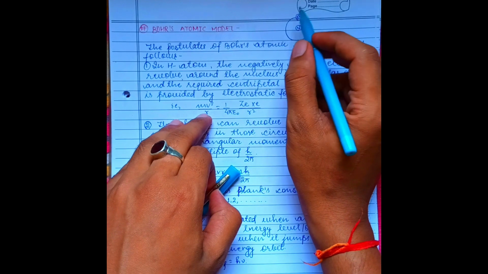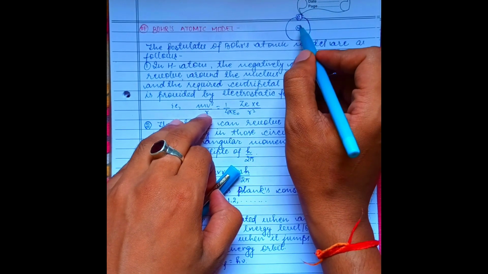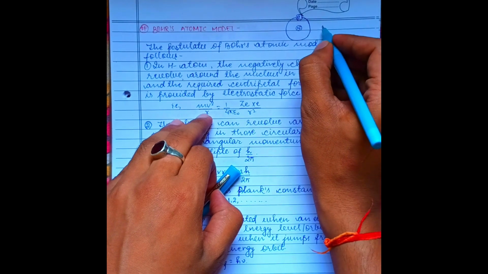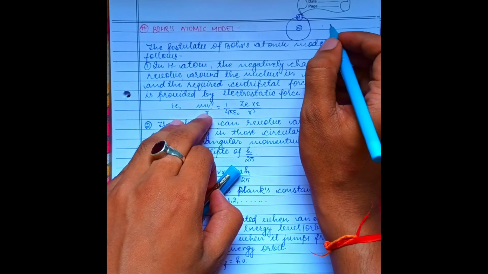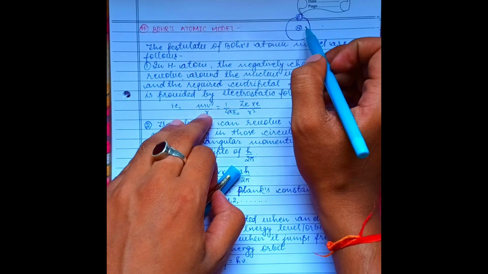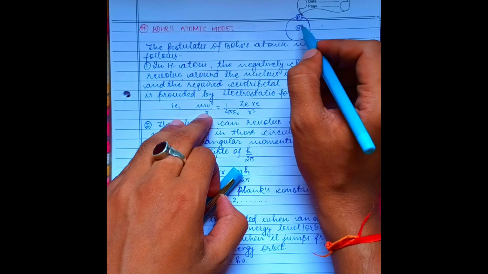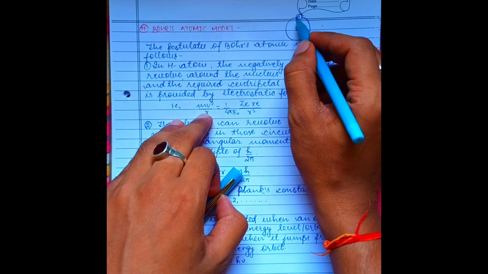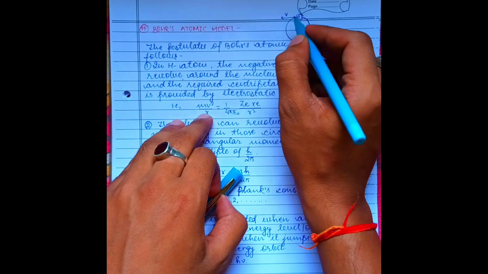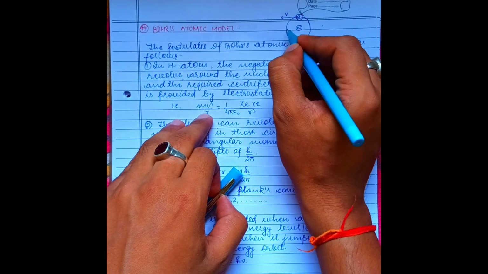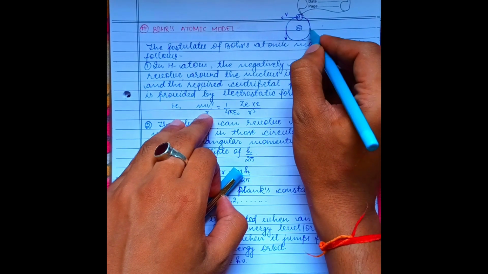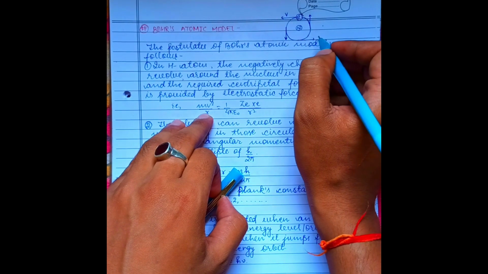But there is a slight difference: in the case of an atom, the electron revolves around the nucleus because of Coulomb's law of force of attraction, and in the case of planets it is gravitational force of attraction. Since the electrons are revolving around the nucleus, they have some particular velocity and they are constantly changing direction. Here the direction will be somewhere like this, here something like this, here something like this.